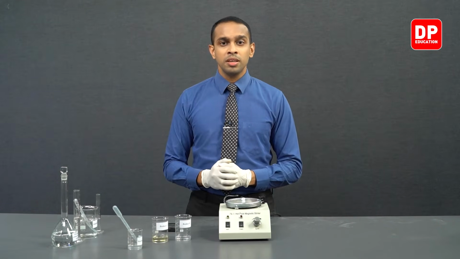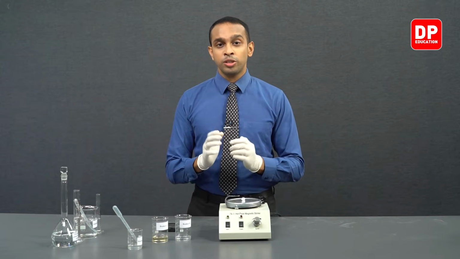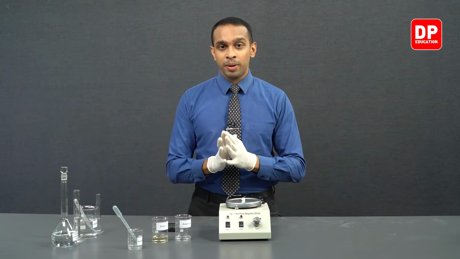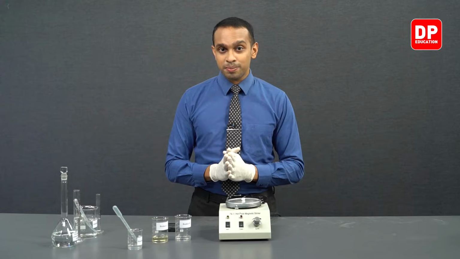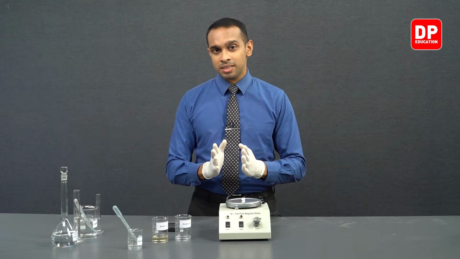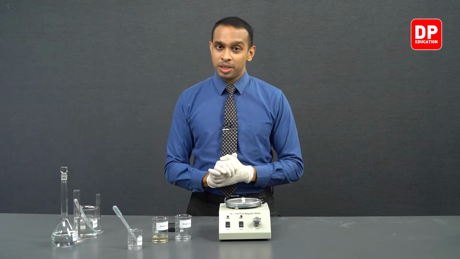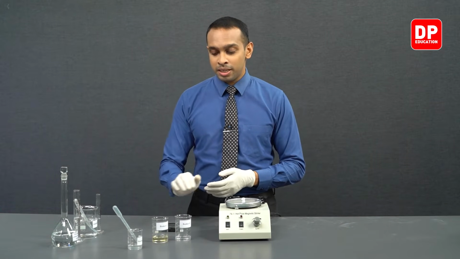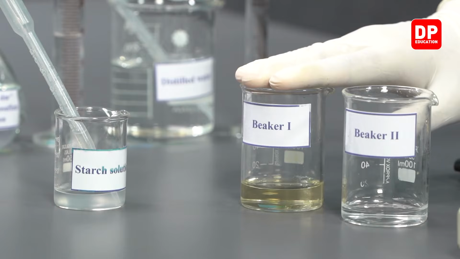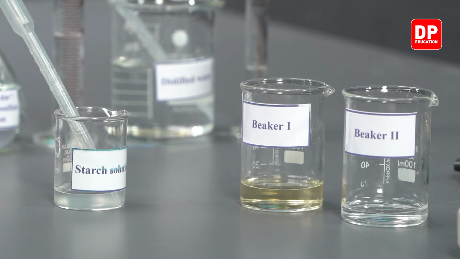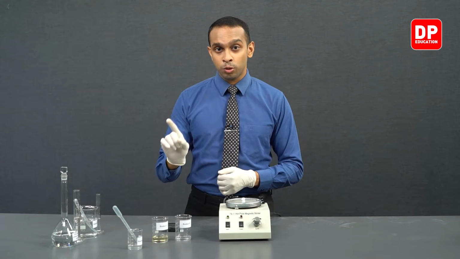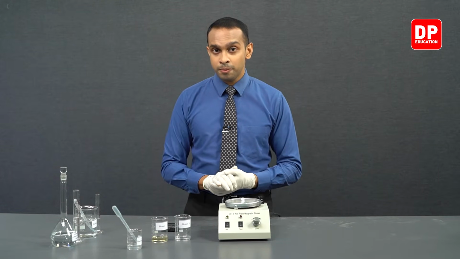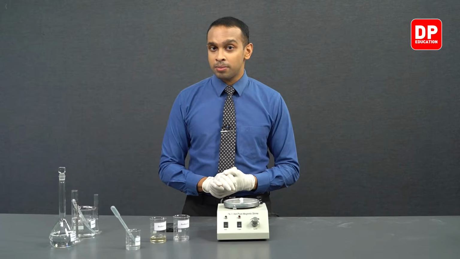And now students, we are going to change the concentration of Fe3+ ions in the medium. So how are we going to do this? The reaction mixture was prepared in the previous reaction by mixing 25 cubic centimeters of Fe3+ ion solution with 15 cubic centimeters of sodium thiosulfate and 10 cubic centimeters of potassium iodide.